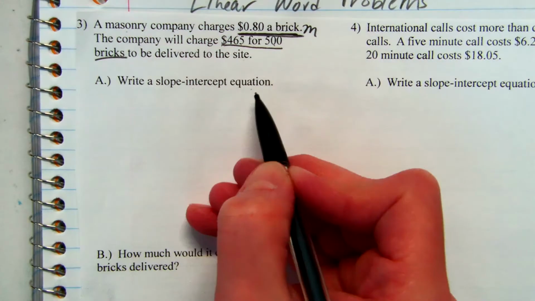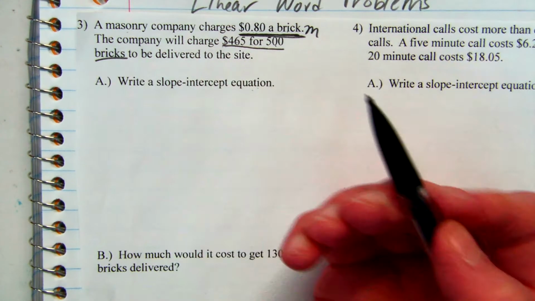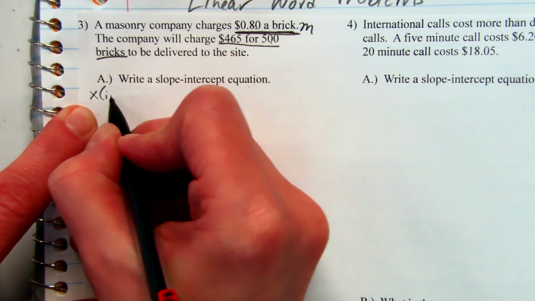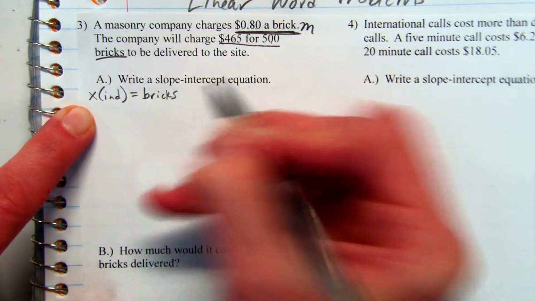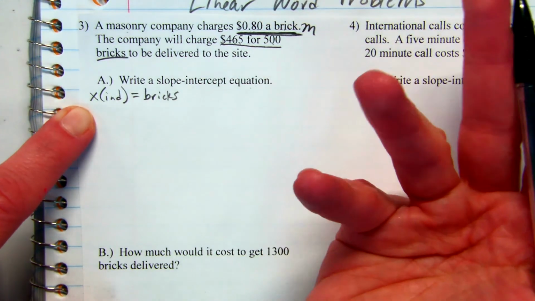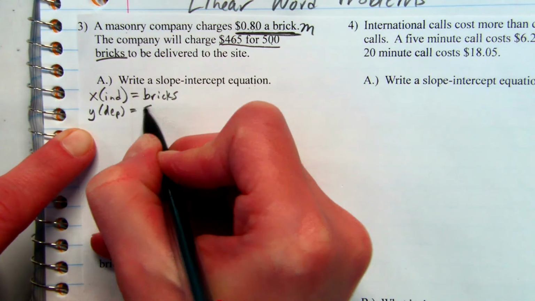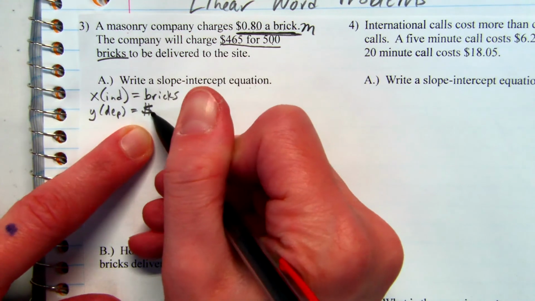So it says write a slope-intercept equation. We know what the slope is, and we can turn this information into a point. X is our independent variable, that's going to be our bricks, because we can order as many bricks as we want. Y is the dependent variable, and that's going to be the cost, how much you're going to pay for them to deliver the bricks.